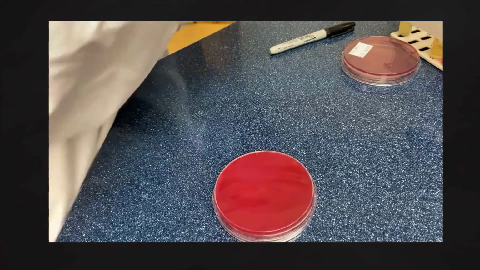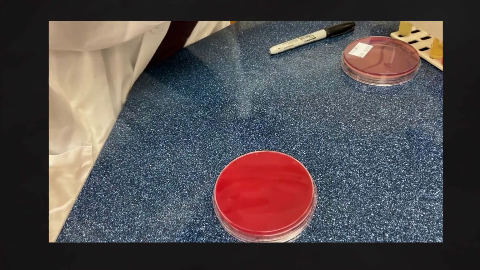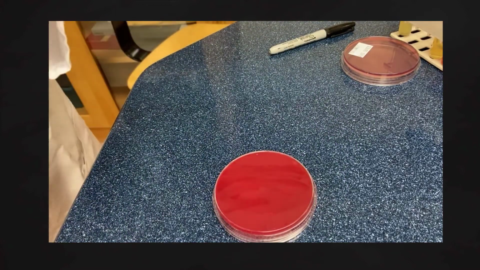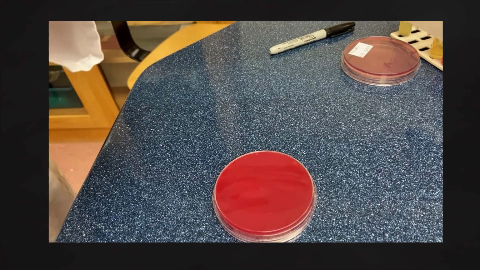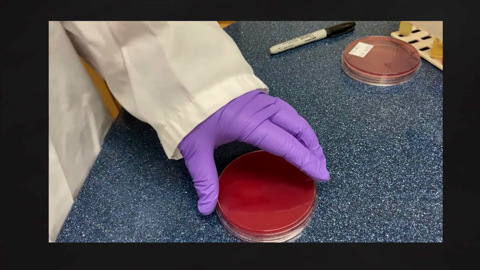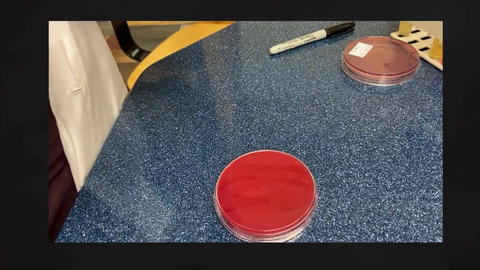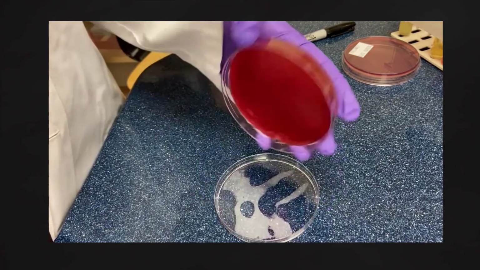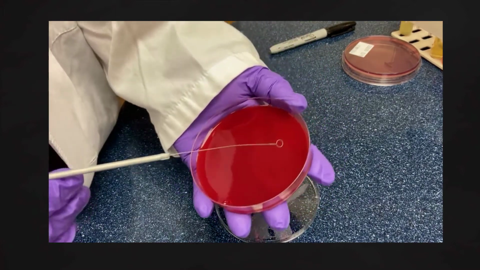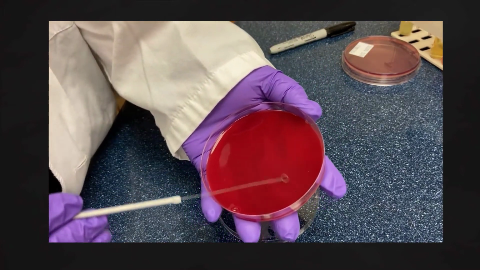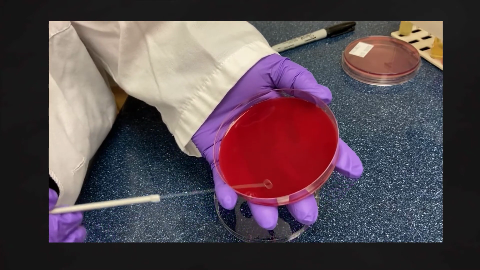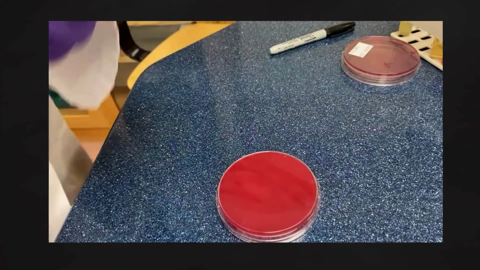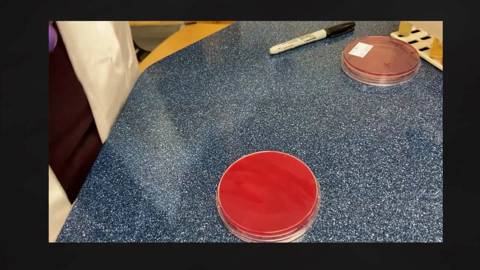All right, then I'm going to sterilize my needle again, allowing it to fully cool before I inoculate again. When I inoculate the second time, I'm going to pull from that first quadrant, that first zigzag pattern that I made, and make a second zigzag pattern into quadrant number 2. So I'm going to pull from 1 and do the zigzag pattern into quadrant 2. Once I've done that, I'm going to re-sterilize my loop.